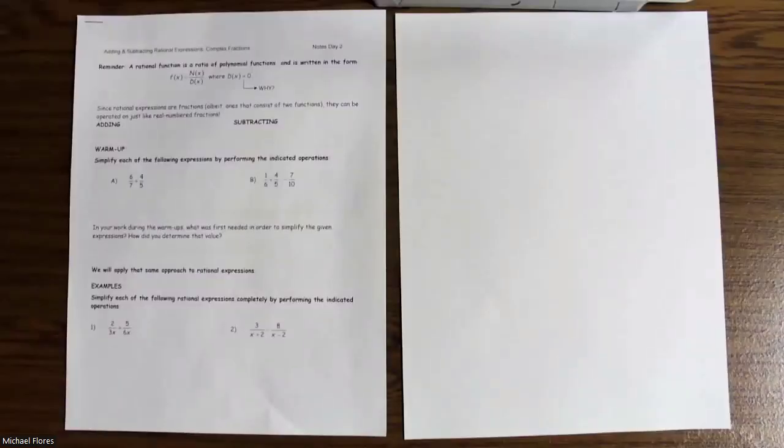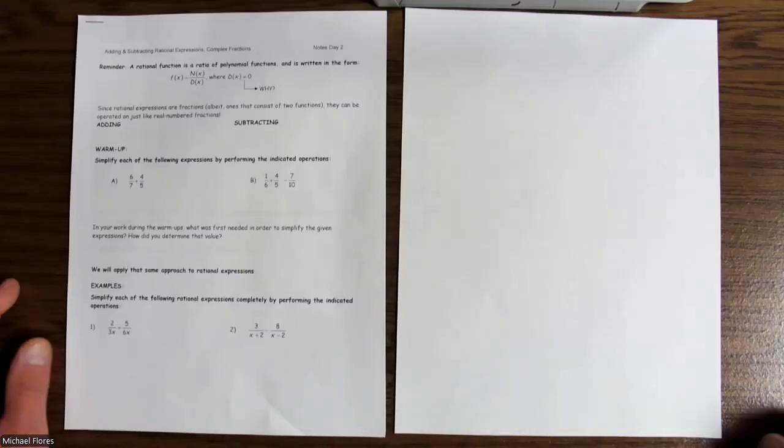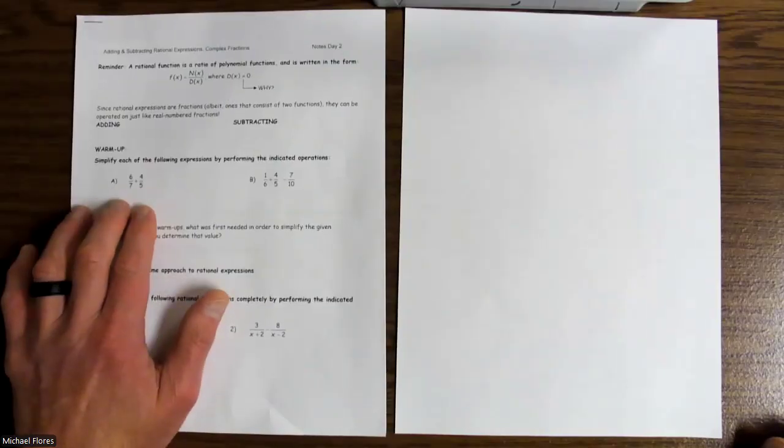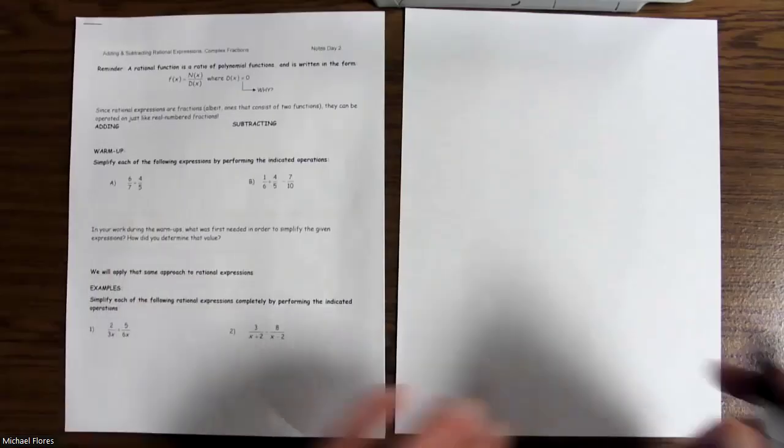Good morning, Algebra 2. We're going to be going over adding and subtracting rational expressions, which is not as easy as what we did the previous class when all we were doing was multiplying and dividing. Why is it not as easy, you might be asking? Well, let's look at example A to remind us what we need to do if we're either adding or subtracting fractions.